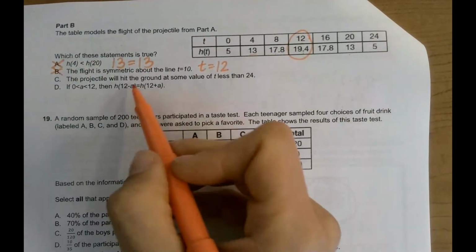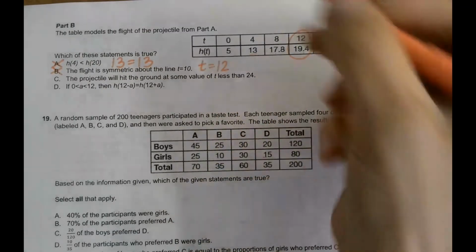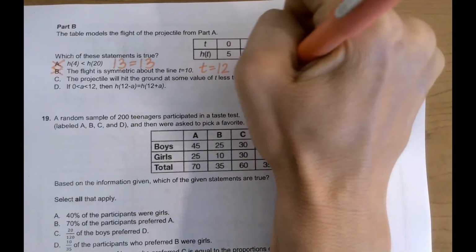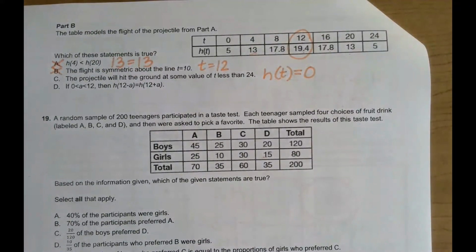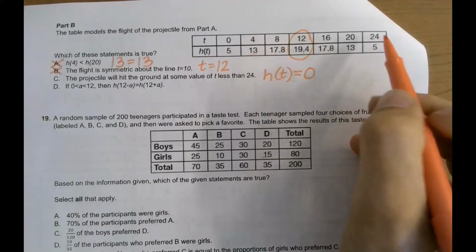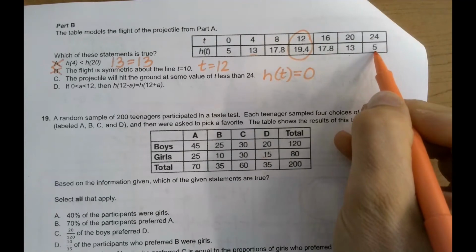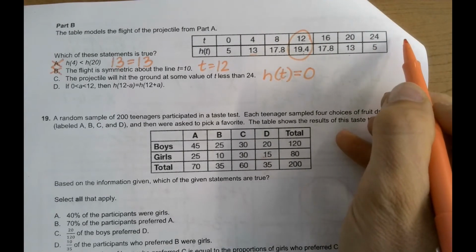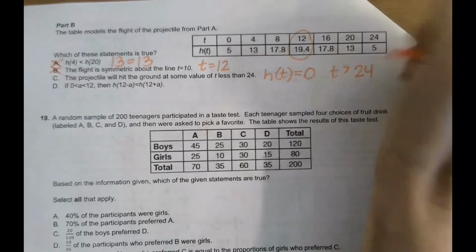C: The projectile will hit the ground at some value t less than 24. Well, it's going to hit the ground when the height, the altitude, equals 0. We do not have h of t equals 0 on this, but I see that when it's 24, it is at 5 feet still. So it has to be greater. t has to be greater than 24.